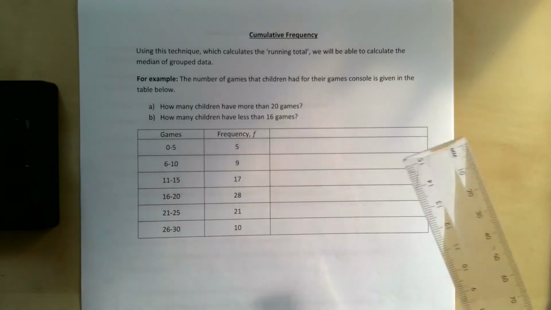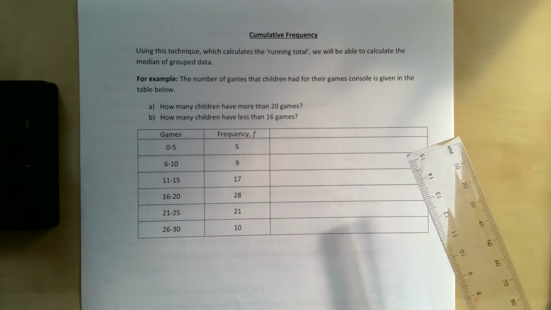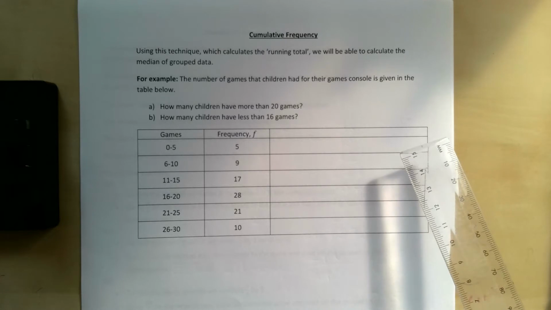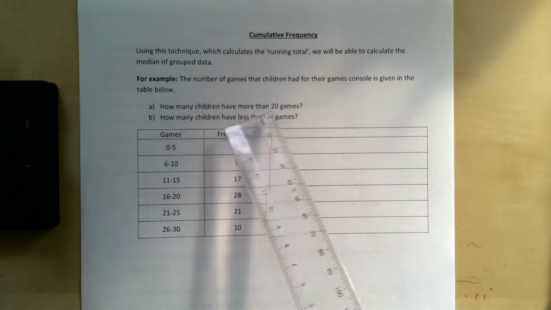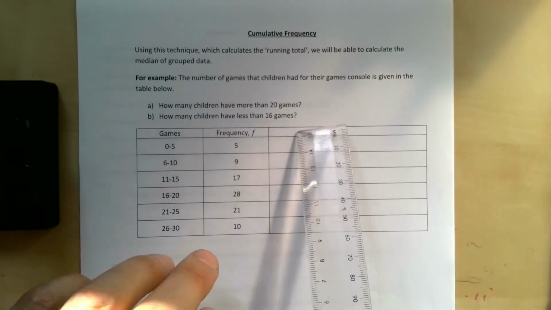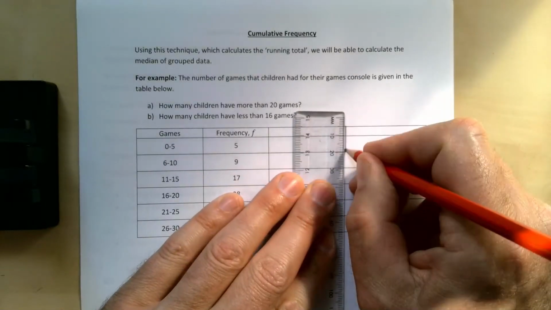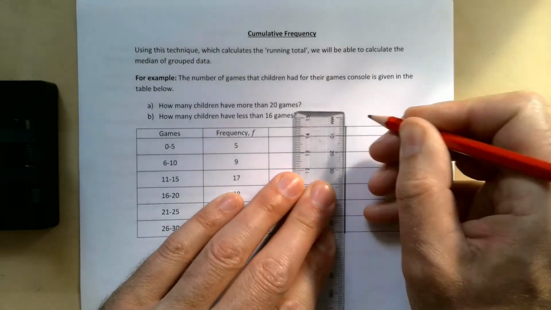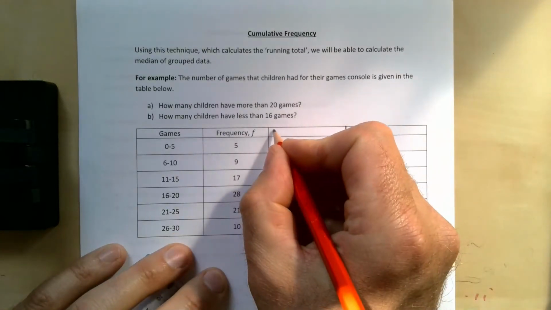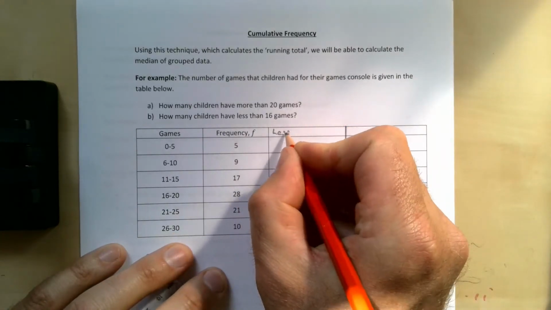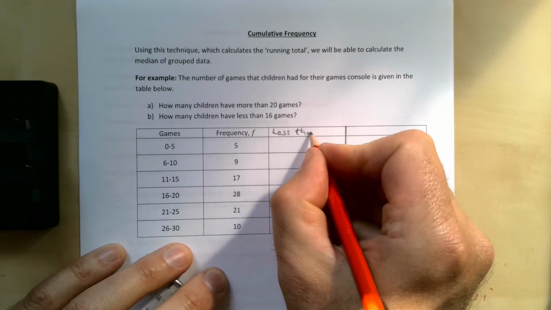For example, the number of games that children had for their games console is given in the table below. How many children had more than 20 games? How many children had less than 16 games? For this, and I'm not sure if other people do it, I like to have a fourth column in there. And I like to have a wee less than column. It just helps make it a little more clear.